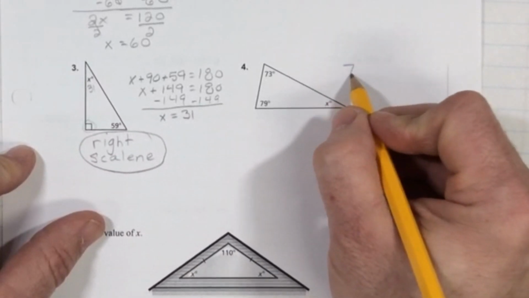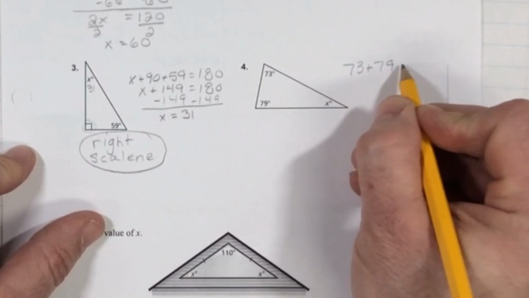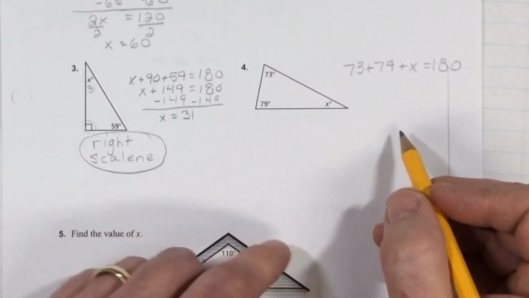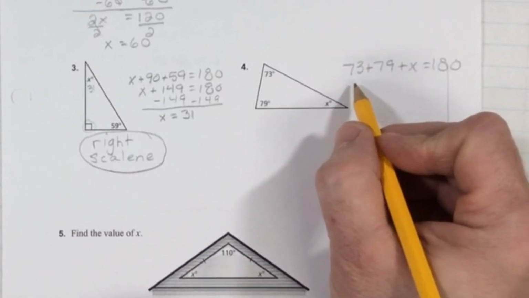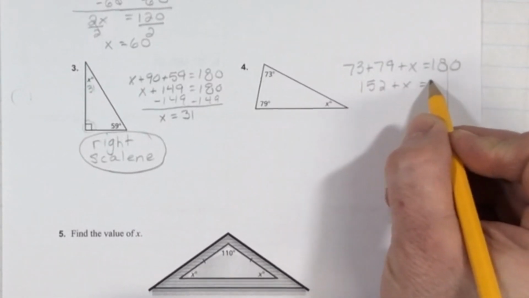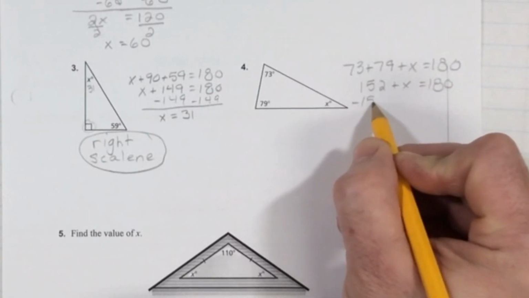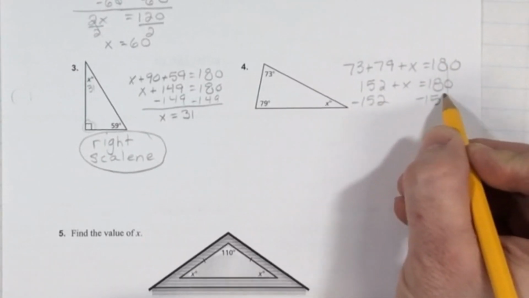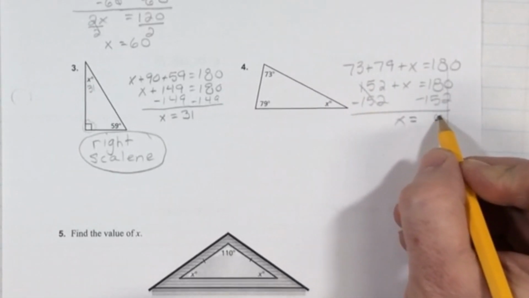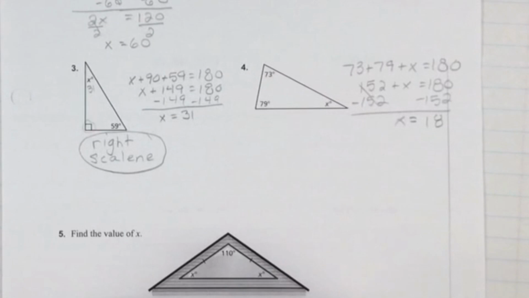Over here, 73 plus 79 plus x equals 180. And combining like terms, I have 152 plus x equals 180. Subtract 152 from each side. x equals 18.